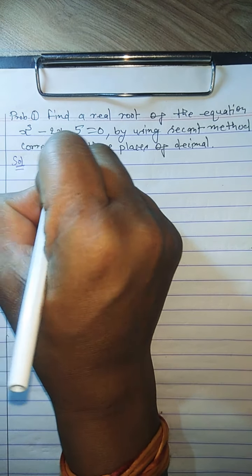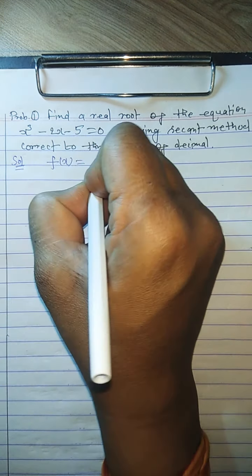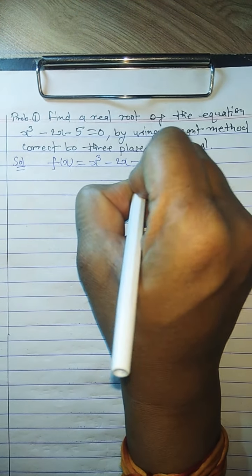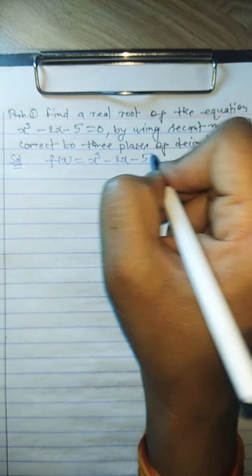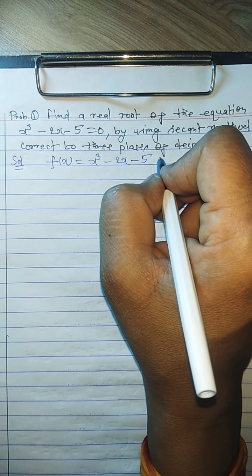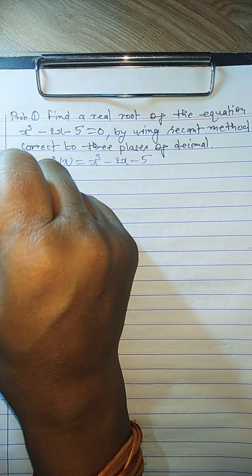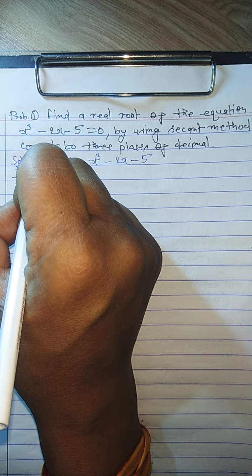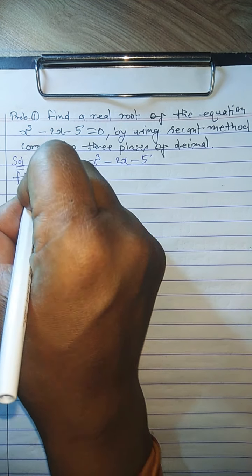Here the given equation is x cube minus 2x minus 5. First we locate the position of the root by calculating these values one by one till we get one positive and one negative.